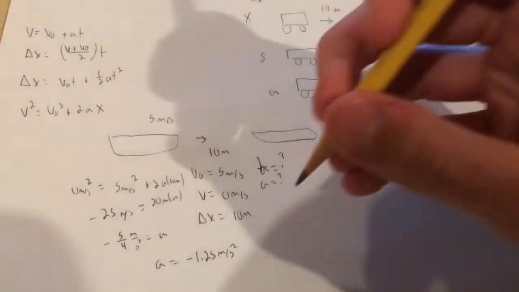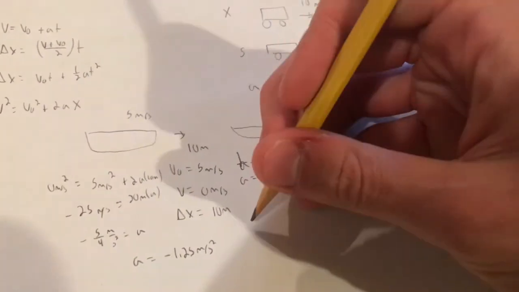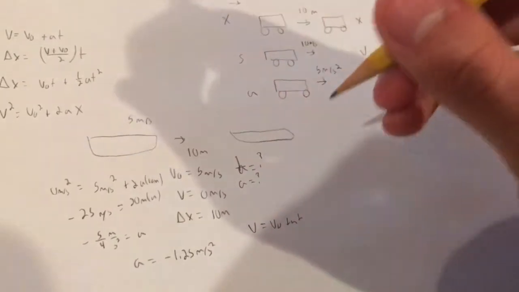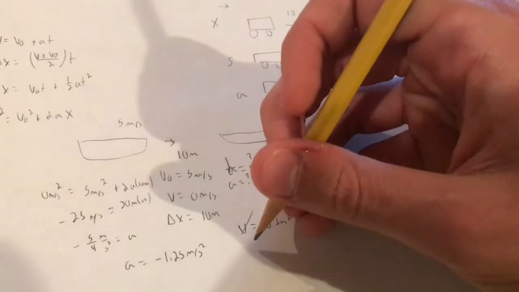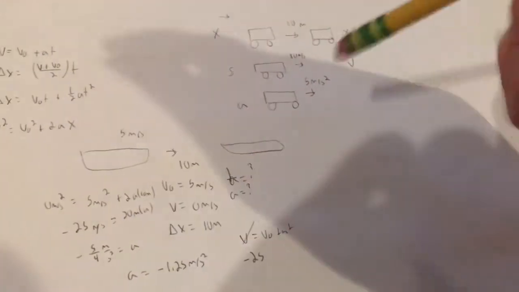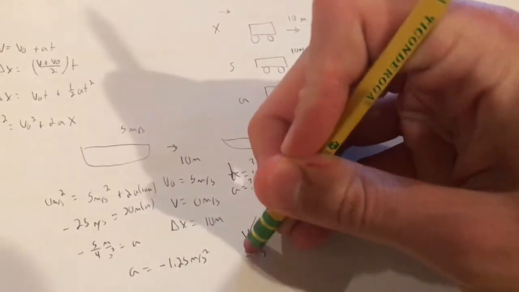Now let's find the time, and I'm going to say we use that first equation. Vf is equal to v naught plus at to find the time. V is equal to 0, thus we know that our velocity of positive 5 meters per second.